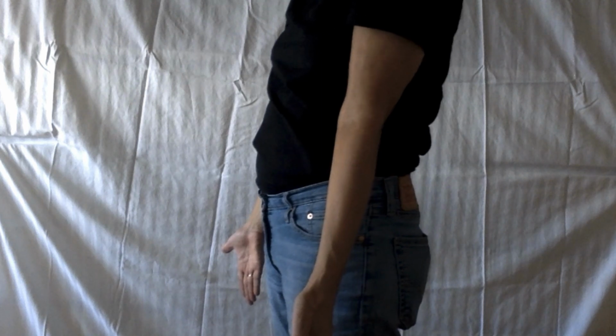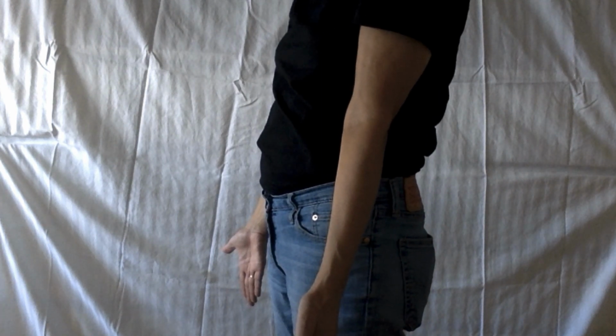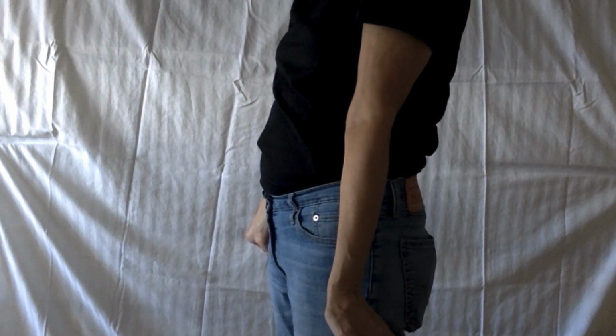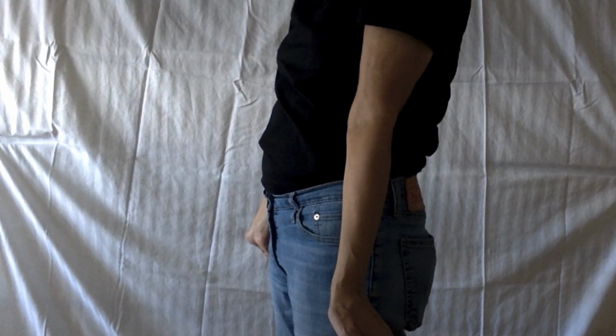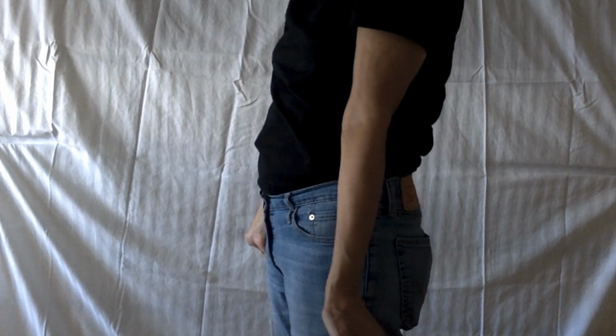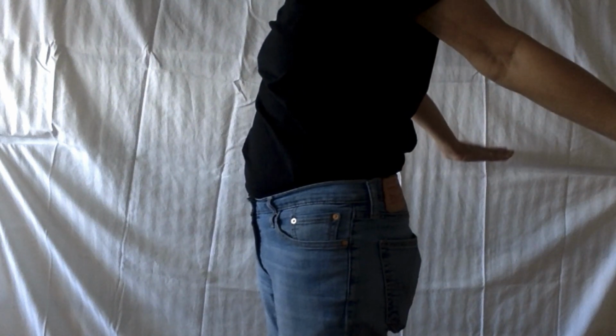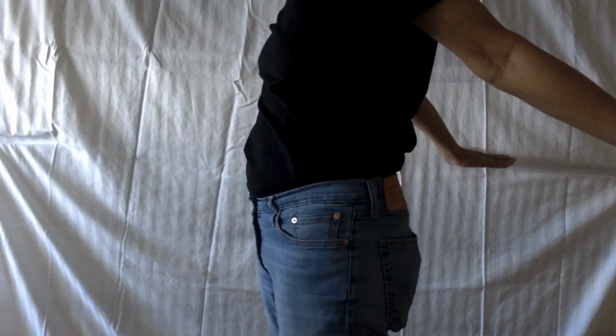Some joints can also go past the anatomical position. For instance, the wrist can do hyperextension. The elbow cannot do hyperextension. The shoulder can. Hyperextension, movement past the anatomical position.